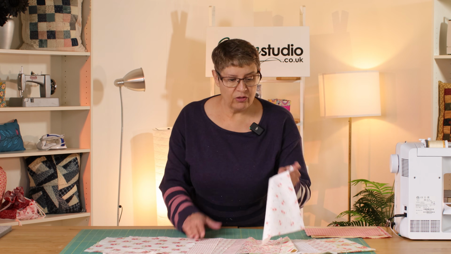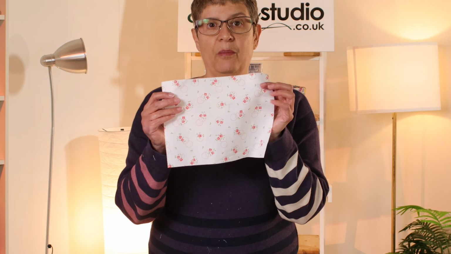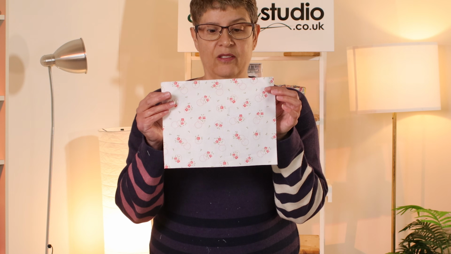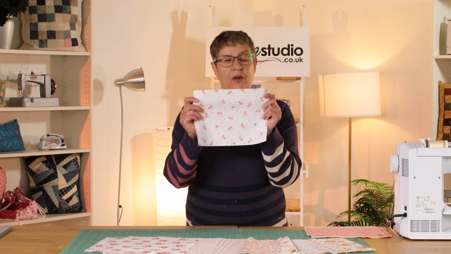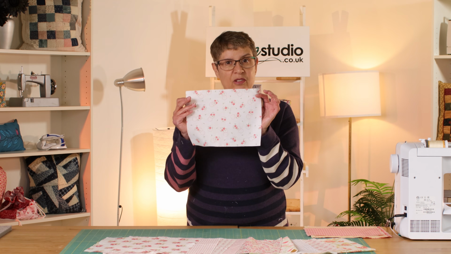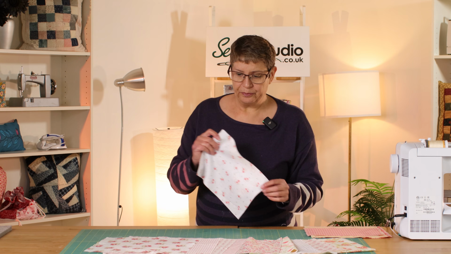Probably the first thing to say is, what do we mean by low volume fabric? It's technical speak for any fabric which has a print on it, printed onto a light background. So not a solid. If I hold up that one, that would be something people would typically think of as a low volume fabric. There's a little bit of colour in there, but not a huge amount going on.